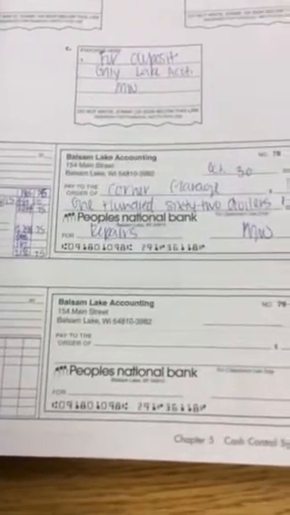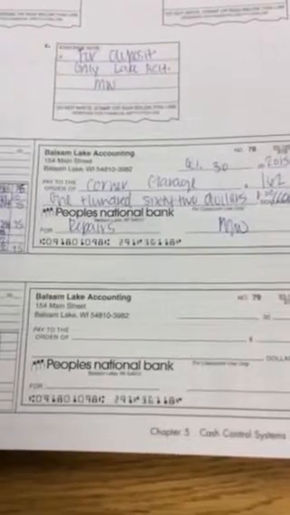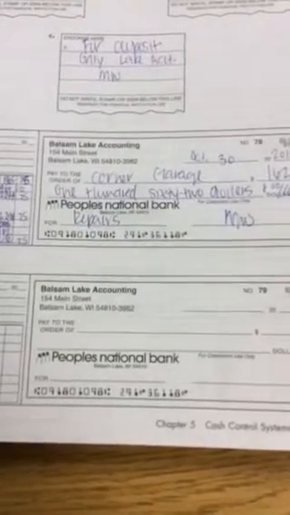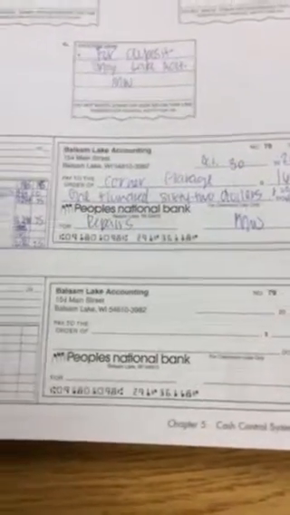Alright, our next one, we're going to look at check number 346. Next we need to prepare a check stub and write the following checks for May 31st. Oh my gosh, I'm on the wrong one. We are going to prepare the check and write the other one, check number 79 to the Street Supply for supplies for $92.